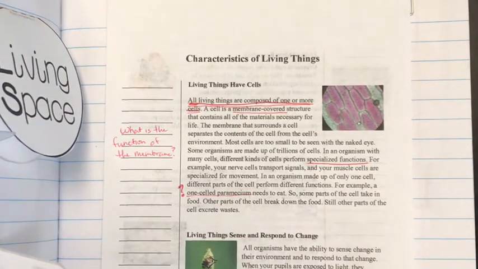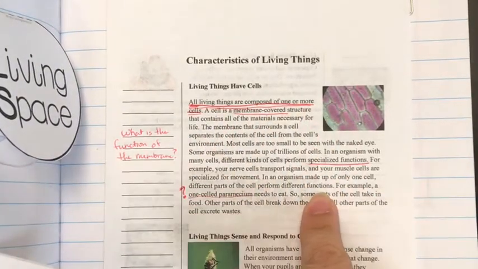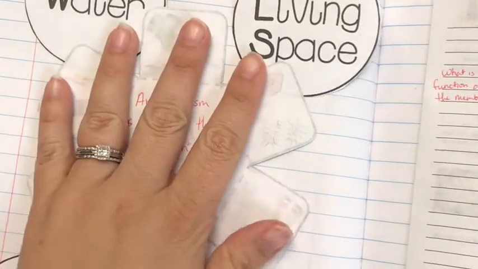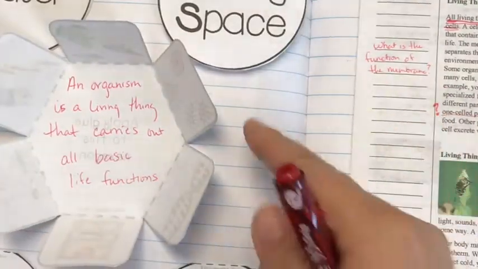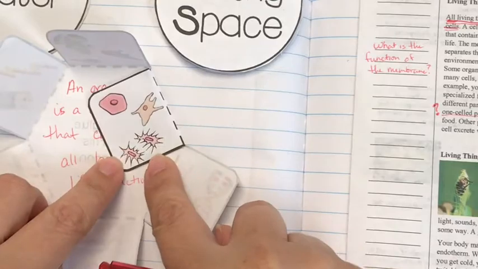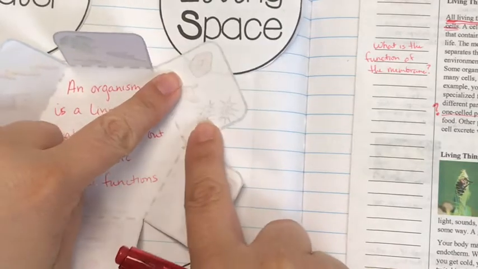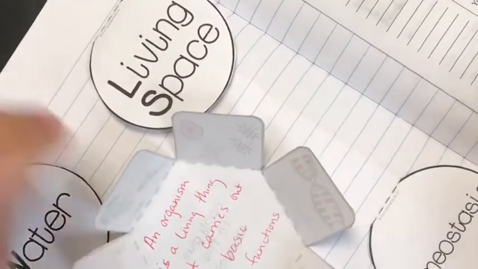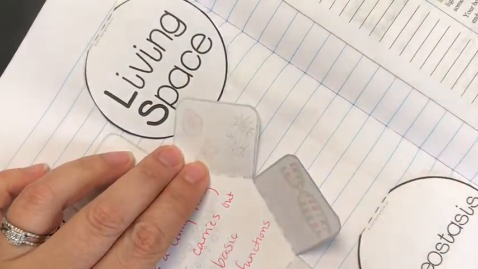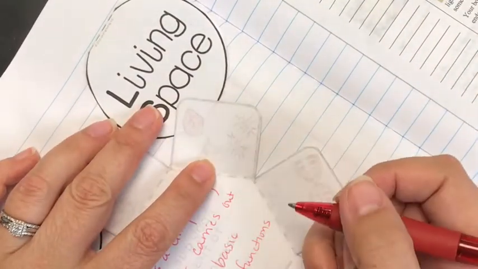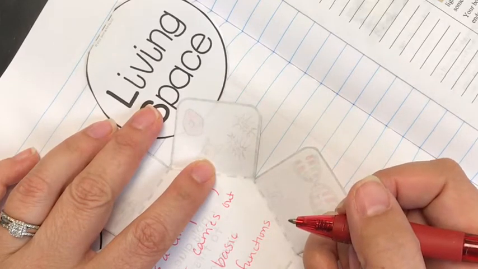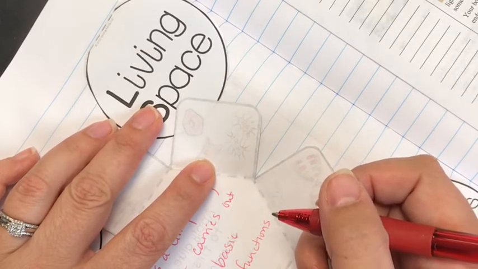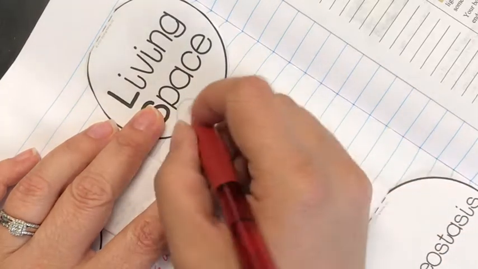Now, what do I want you to do with the star thing? I want you to take this section and I want you to summarize it over here. All right, so you're going to want to find the picture about cells right here, this one, and underneath the cell flap, I want you to write just a little summary of what was going on in that first paragraph. So let's see, the cells, they talked about the membranes, they talked that all living things are made of one or more cells. So I kind of like that.